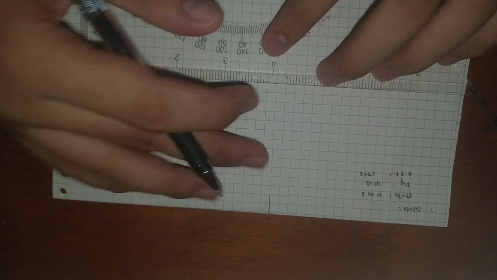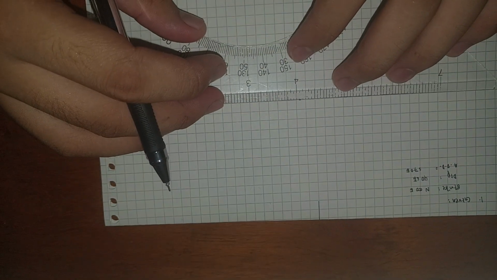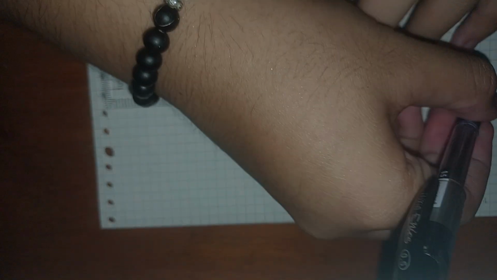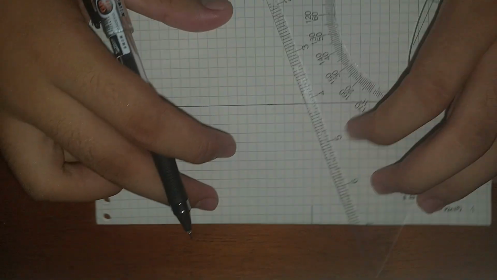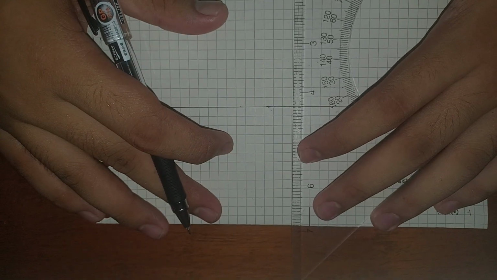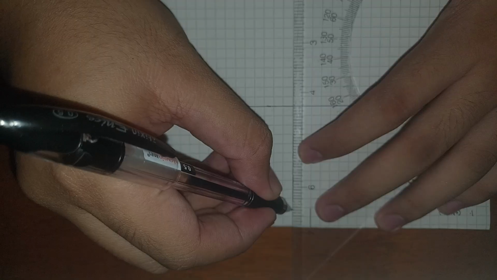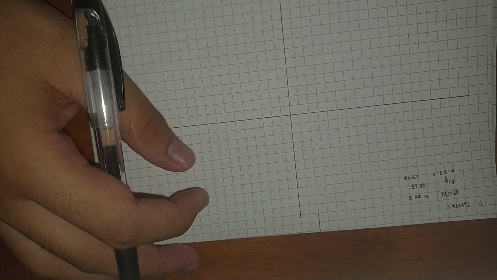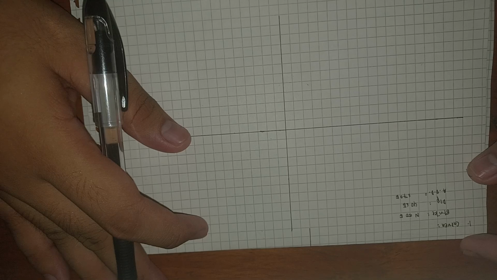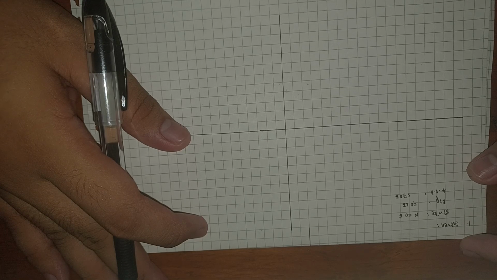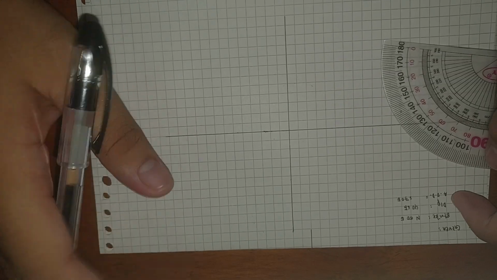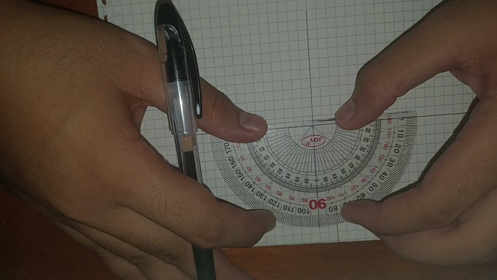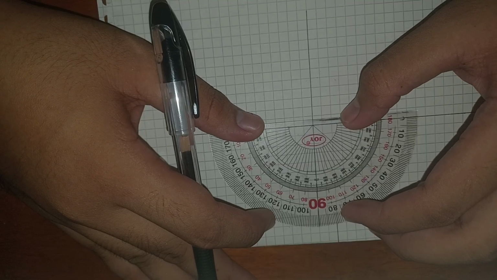So now, in solving, first, the Cartesian plane, make sure it is straight. Now, first, when plotting the apparent dip direction, we will plot our strike first. Always extend your strike.